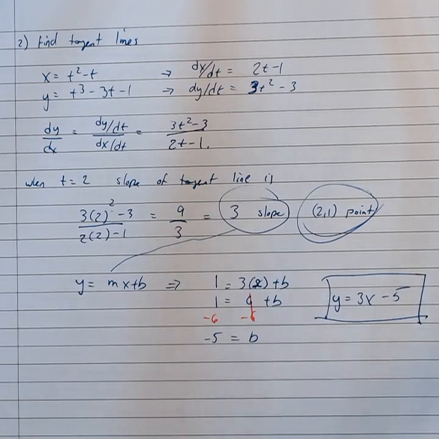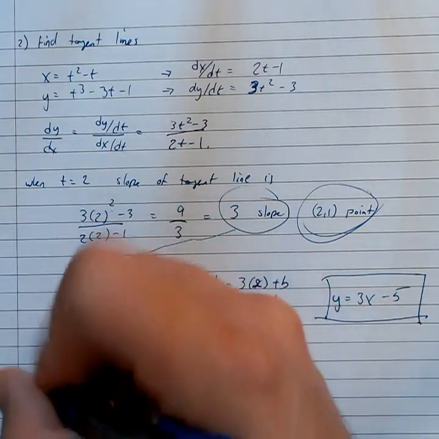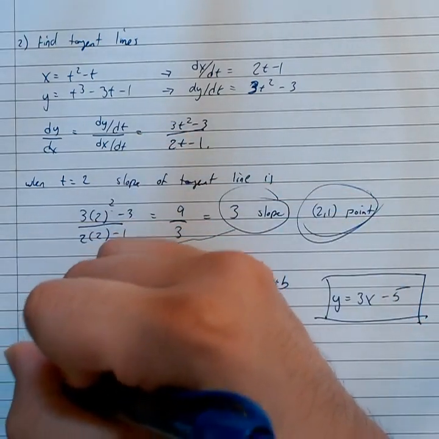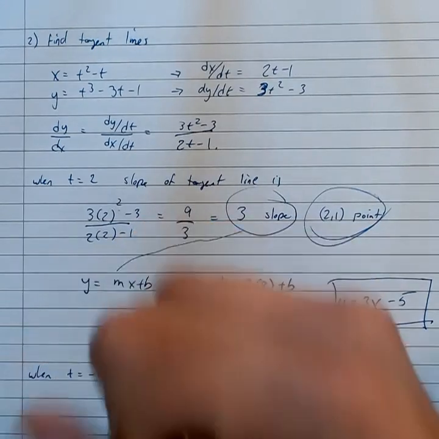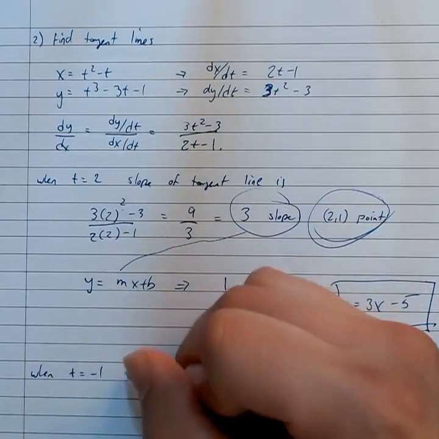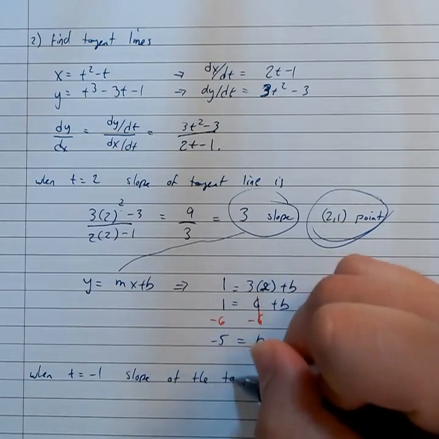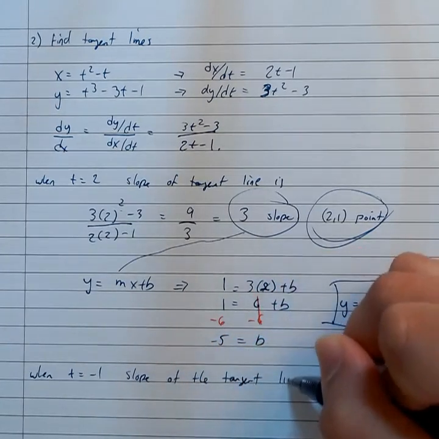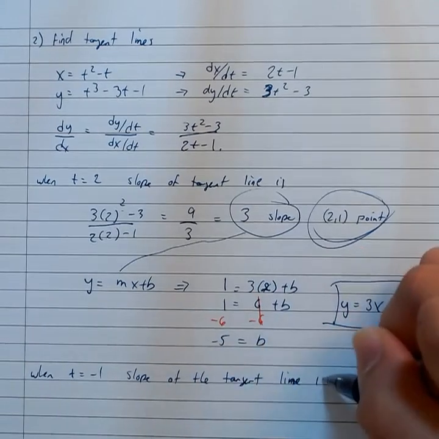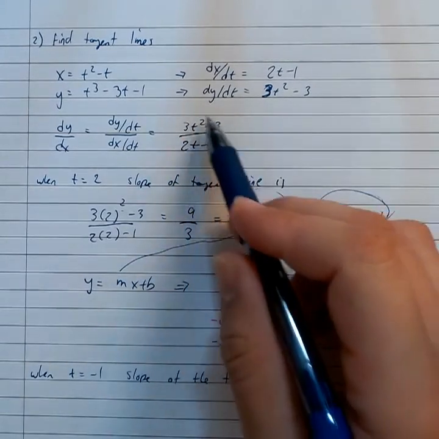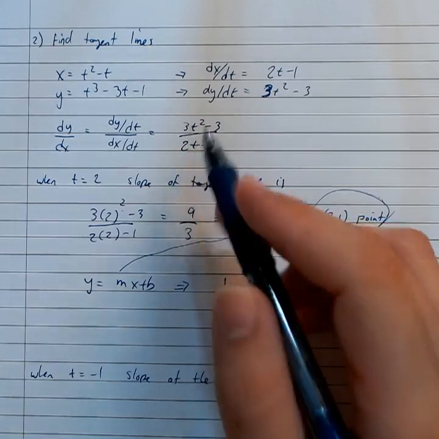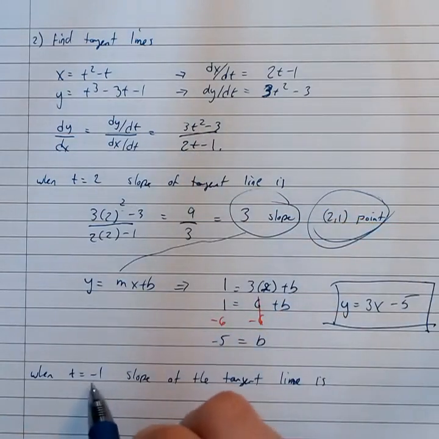All right, so let's take a look. We already did this when t is equal to 2. So now let's find it when t is equal to minus 1. When t is equal to minus 1, the slope of the tangent line is, well, here's the derivative with respect to t. So we're just going to find it at this value.